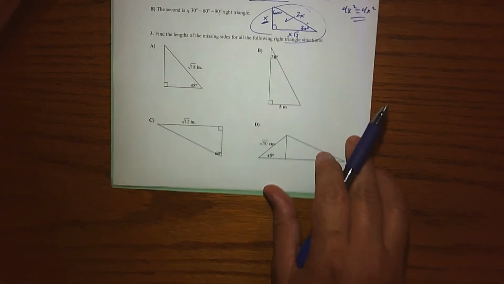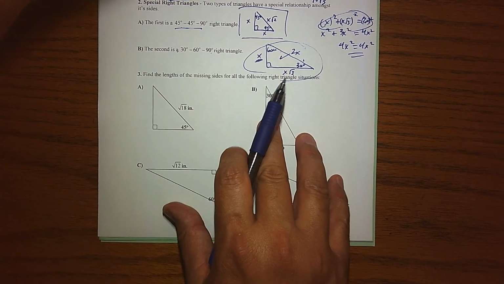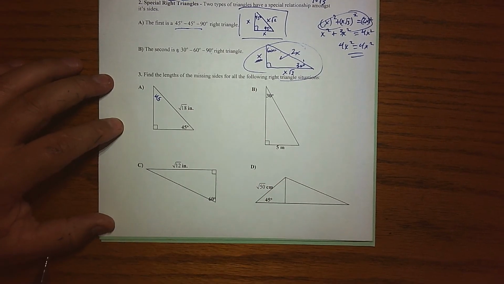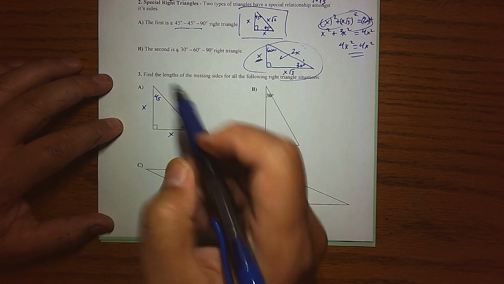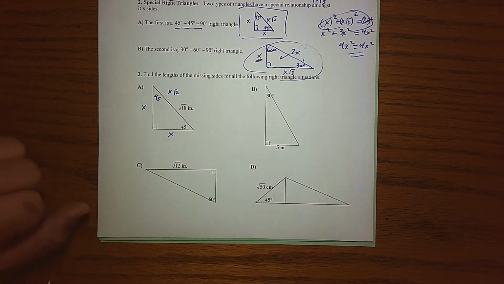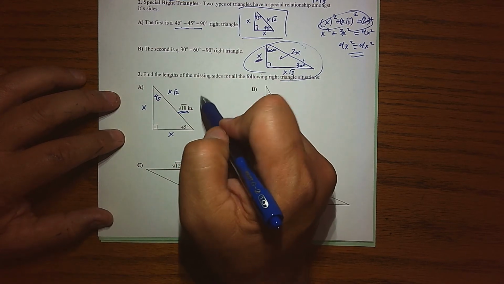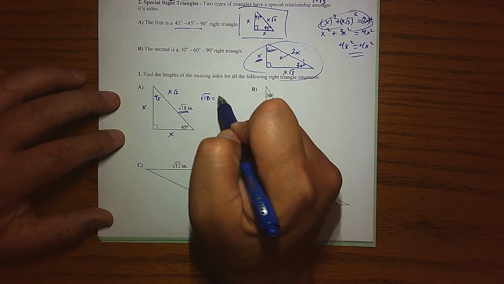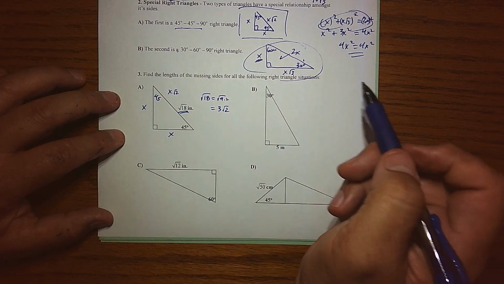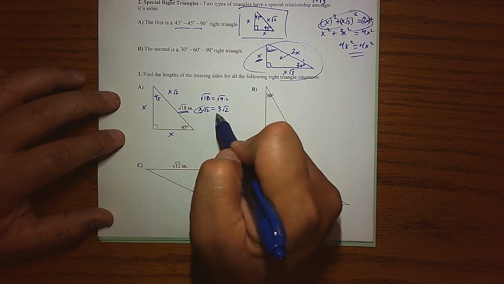So when we come down below here, let me make sure those patterns are still there. What I notice is I have a 45 degree triangle. So that means this side's x, and this side's x square root of 2. So I basically need to find out what x is, but I'm given the hypotenuse. Well, luckily we can simplify that. The square root of 18 is the square root of 9 times 2, which is 3 square roots of 2. So the x that we're looking for, we're looking for x square root of 2, so x is equal to 3.